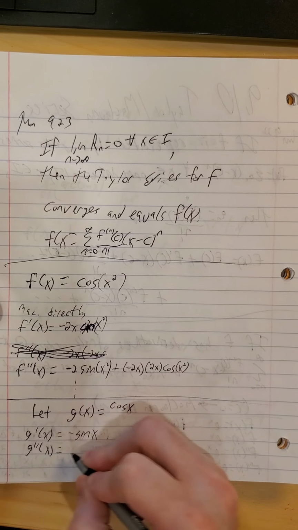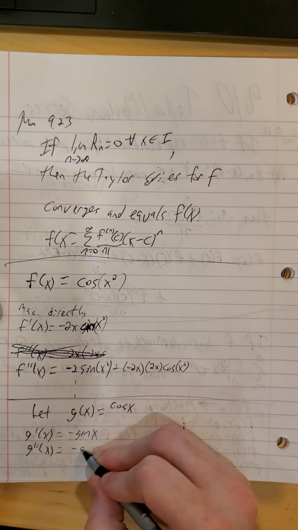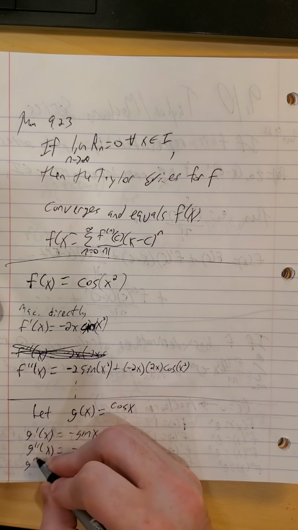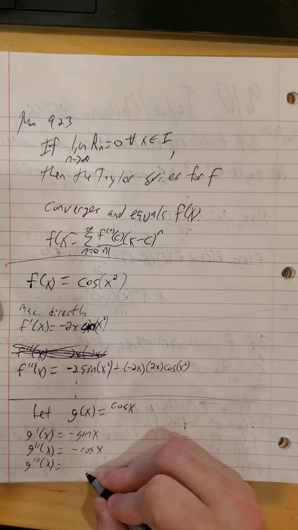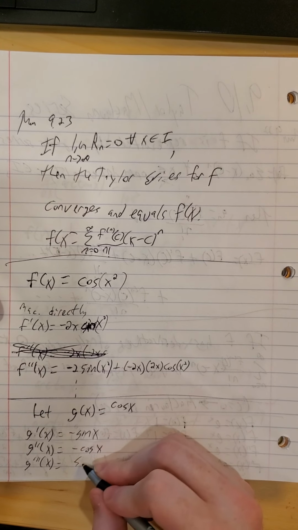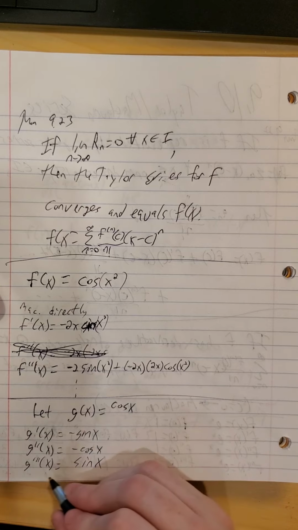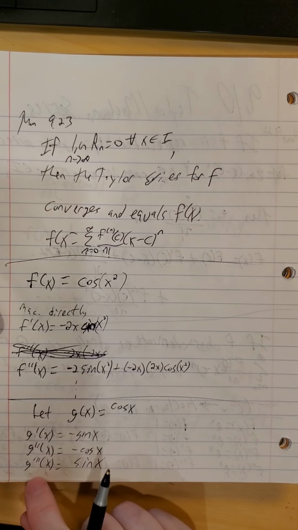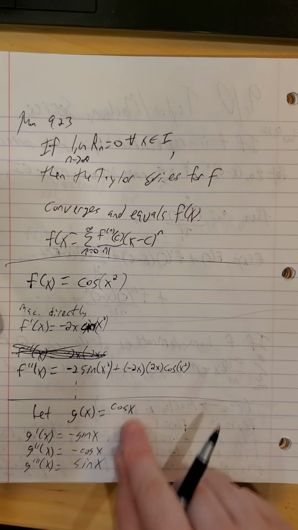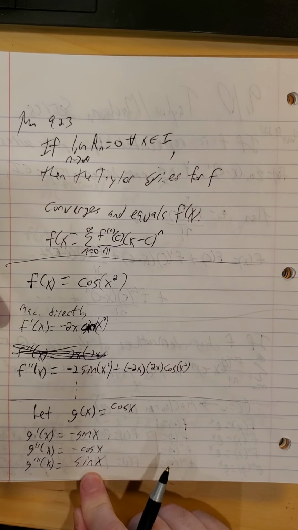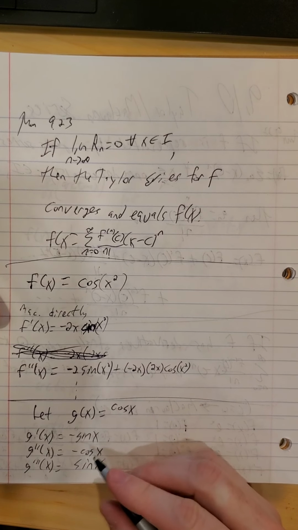G double prime of x, derivative of minus sine is minus cosine. G triple prime of x, derivative of negative cosine is sine. And then we cycle through it again. G fourth prime of x, we're right back at cosine x. And we just keep cycling through.